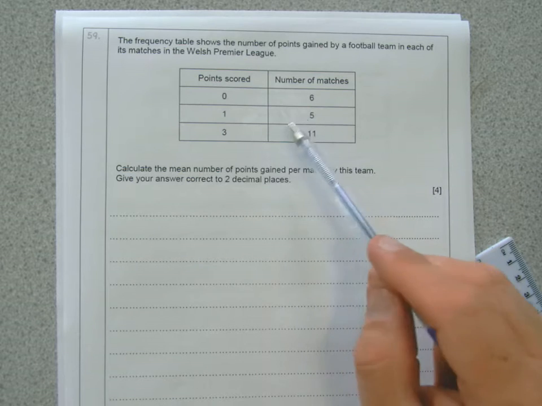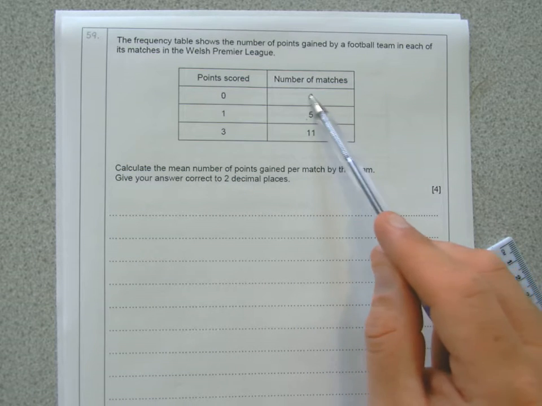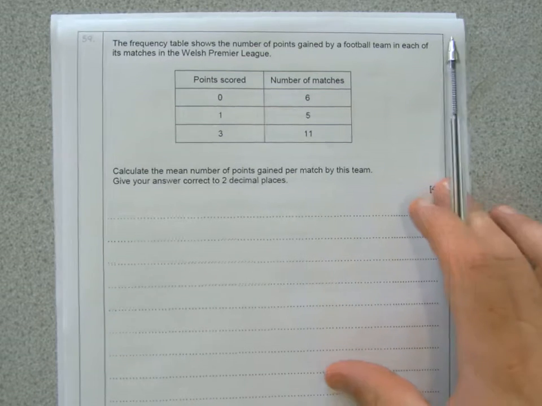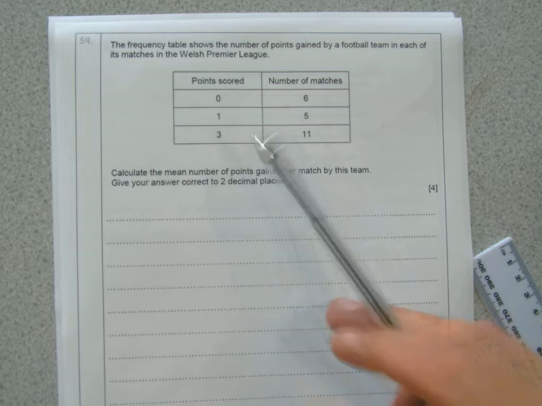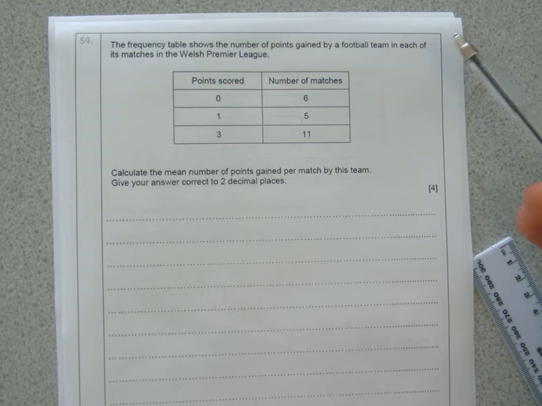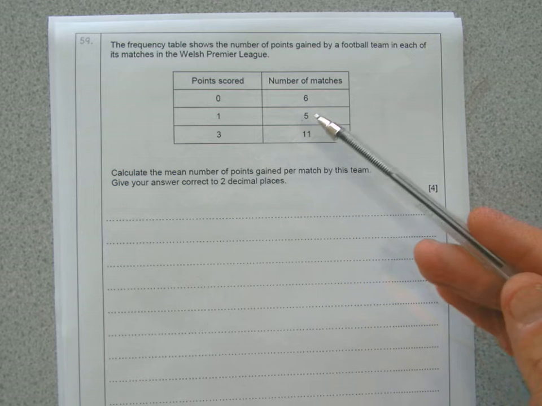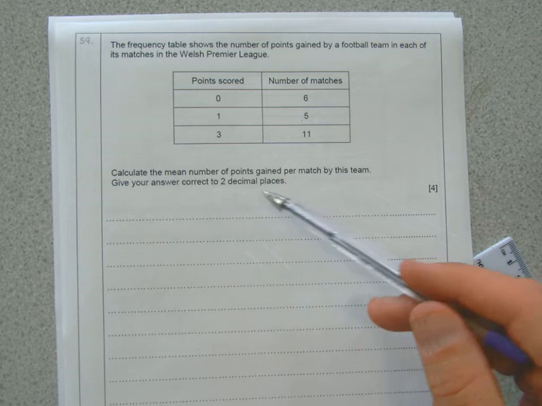Okay, so they look like a team that has done reasonably well here, won lots of games, but they have lost a few as well, haven't they? But it says to calculate the mean number of points gained per match by this team. The maximum you can get in a football match is 3 points, but what's the average number of points per game? The mean average. Just give your answer correct to 2 decimal places.